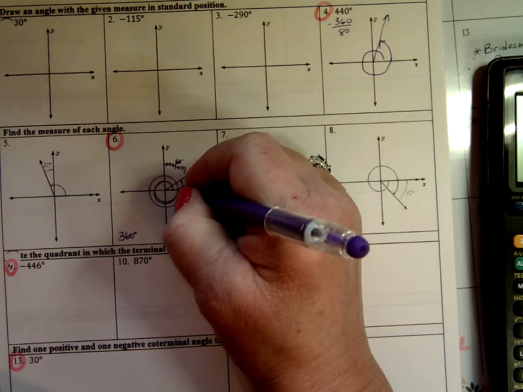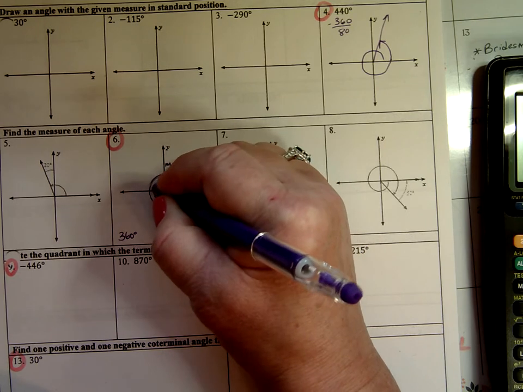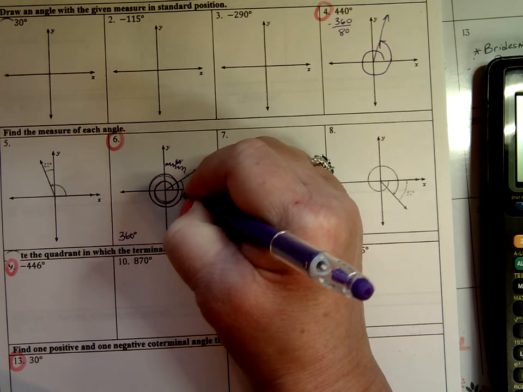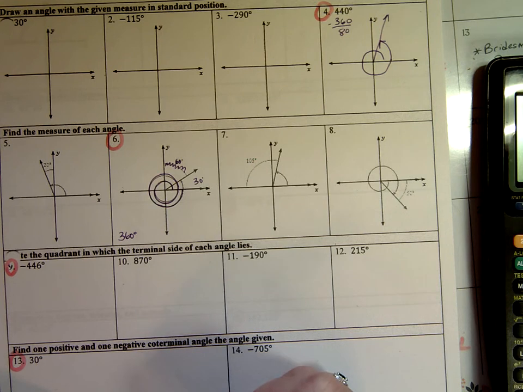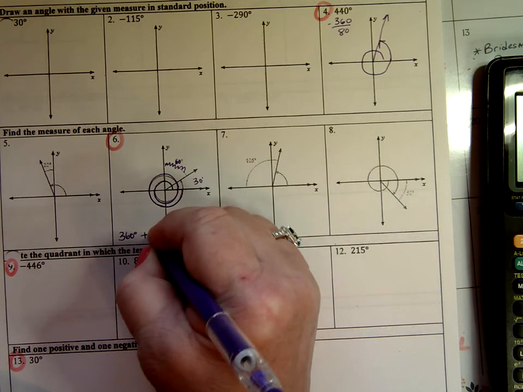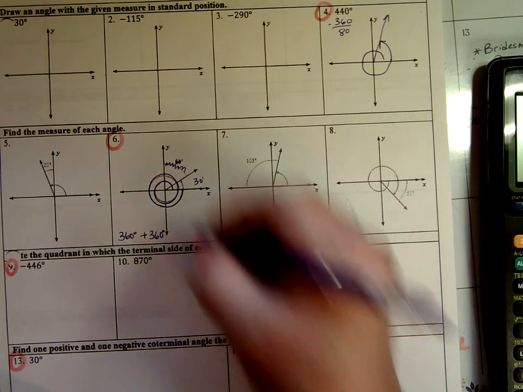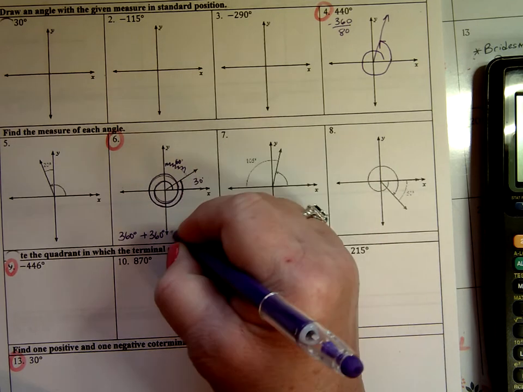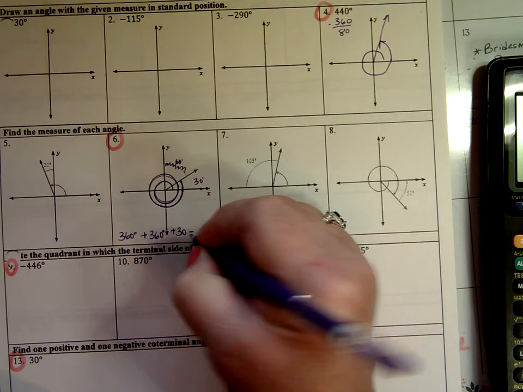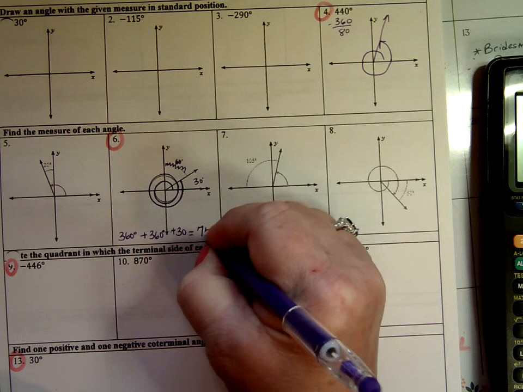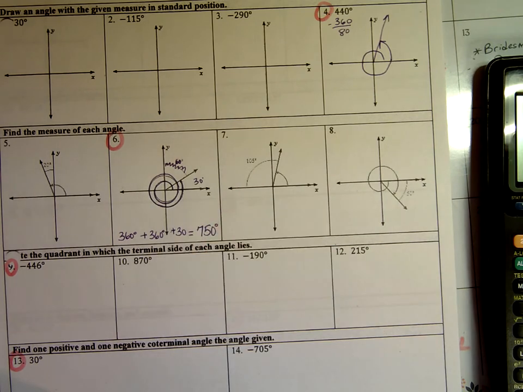I'm going to swirl around, swirl around, swirl around, and stop again. So I went 2 full circles. I went another full circle. And then to get to the line where it stops, I have to go 30 more. So if I take all those numbers and add them up, I get 750 degrees. That's what my angle is. So those are a little bit trickier to try to find, but that's what your story is.